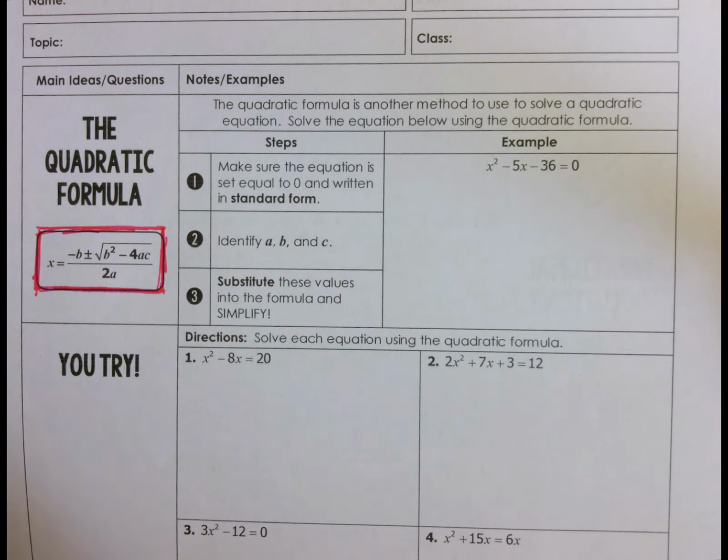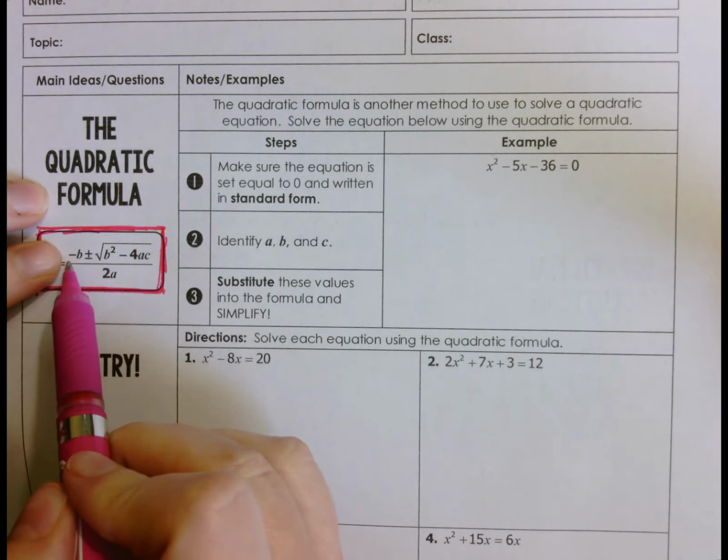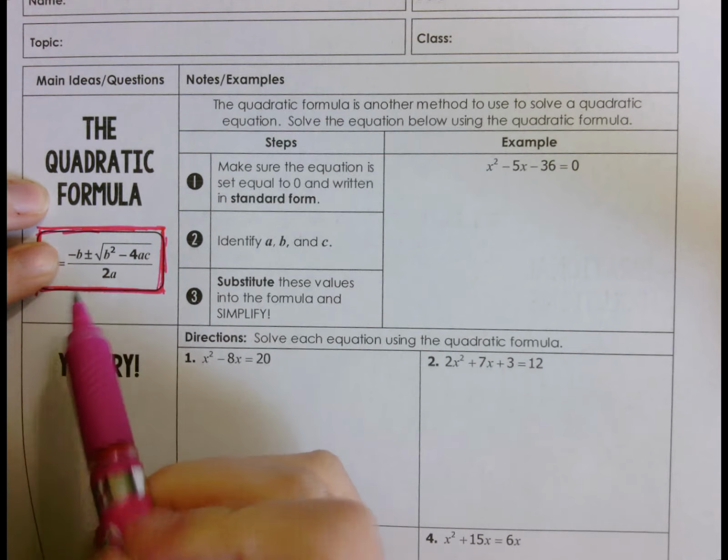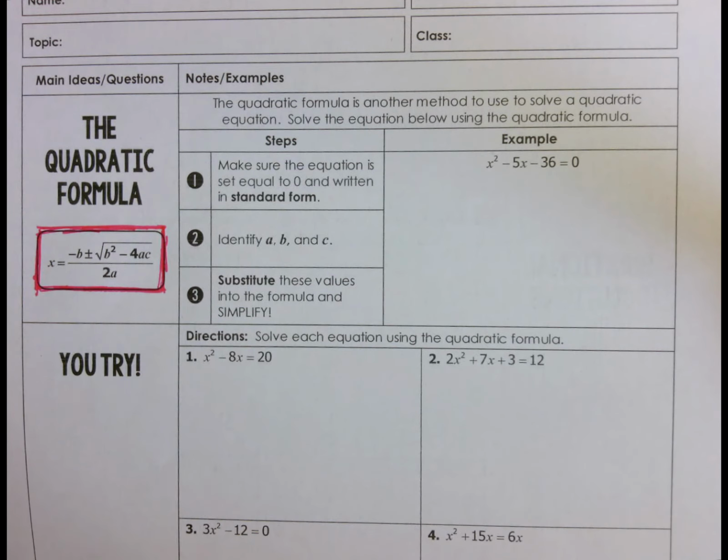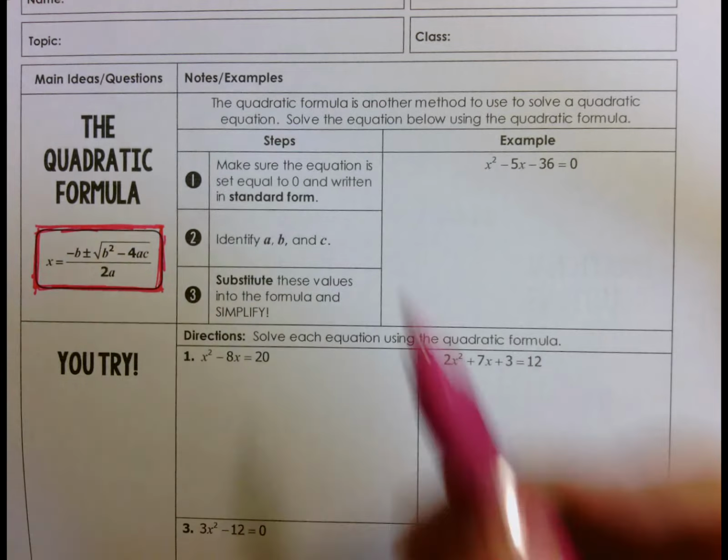The other part that should be familiar is negative b divided by 2a. That's the formula we use to find the axis of symmetry. So all of these pieces we've been using play a part, and now we're just going to put them into this one formula.